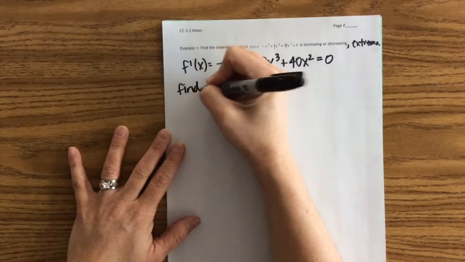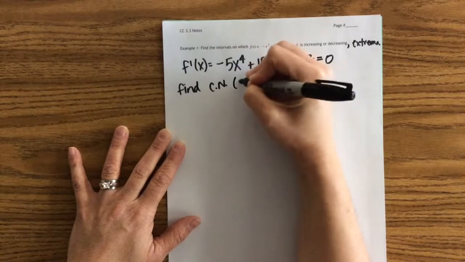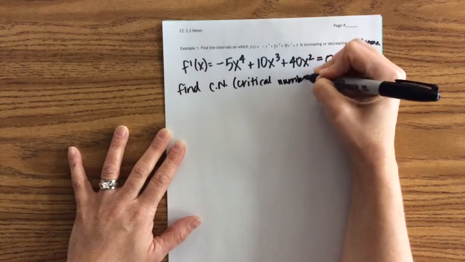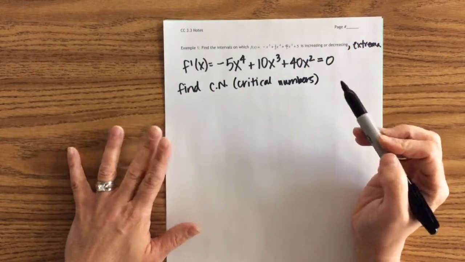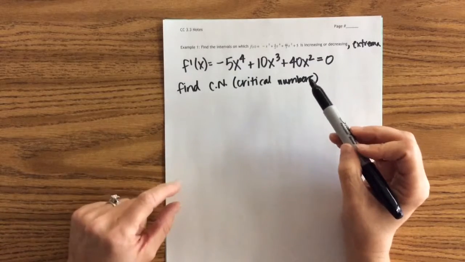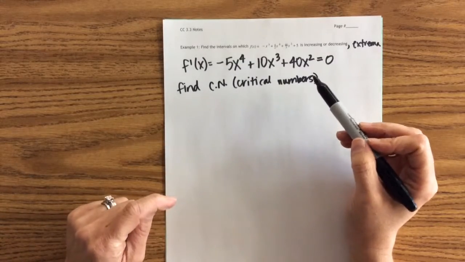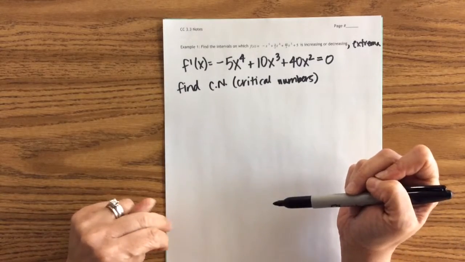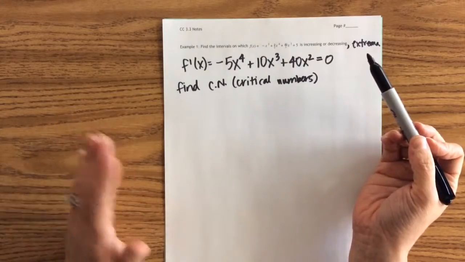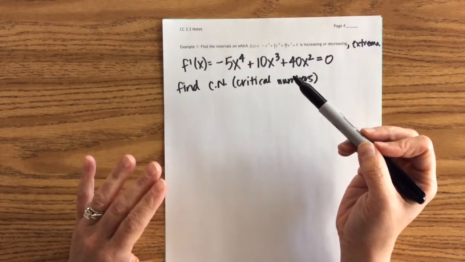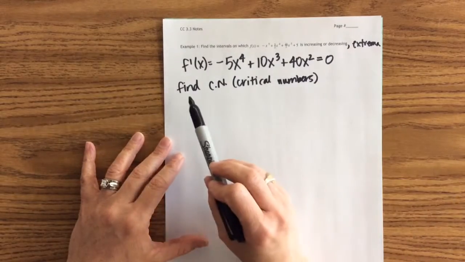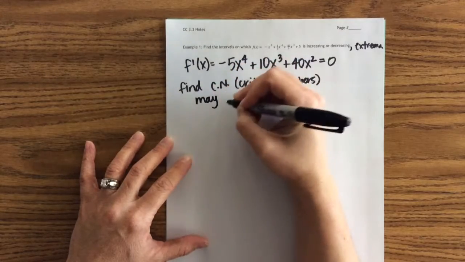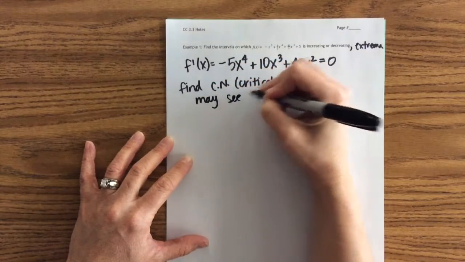In order to make this as streamlined as possible, I want to find the critical numbers. The reason that critical numbers are important is if I find my critical numbers, those are my possible mins and maxes, and I only have to test one number with my first derivative test between each min and max. So if you find critical numbers, then you're decreasing the amount of testing that you have to do. If you don't find critical numbers, how do you know where to test numbers and when you'll see a change in direction? So the critical numbers are where we may see change in direction. And I say may because it's not guaranteed.